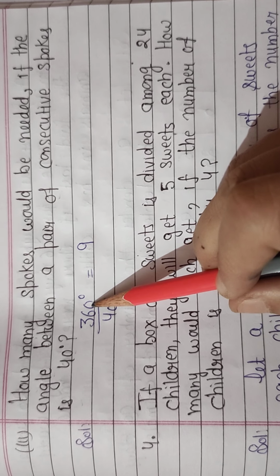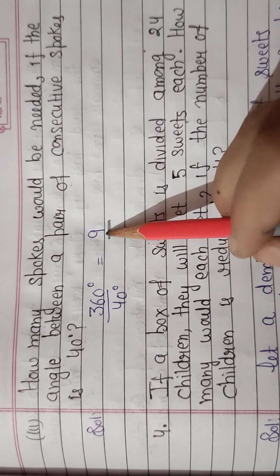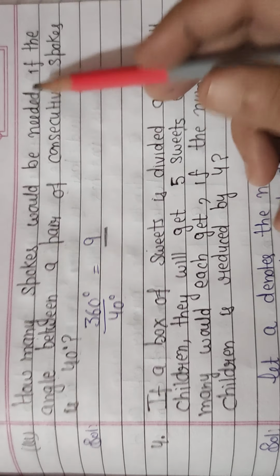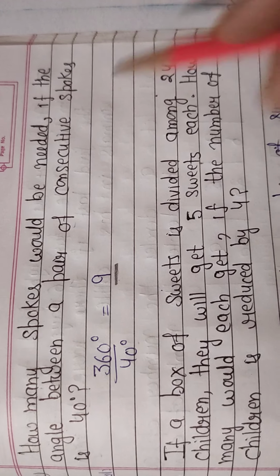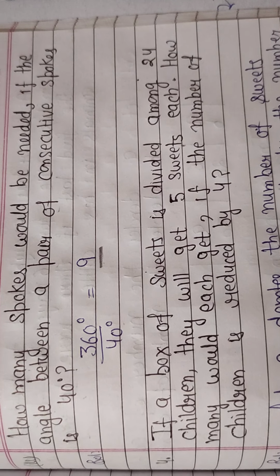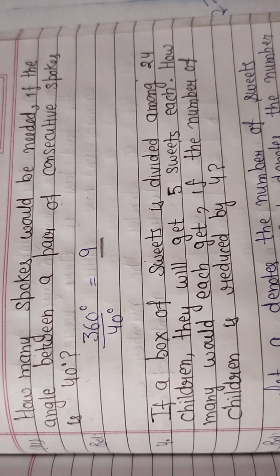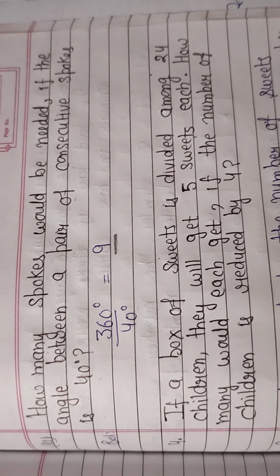For this I will divide 360 degree by 40 degree. That is coming 9. So the answer is 9 spokes would be needed if the angle between a pair of consecutive spokes is 40 degree. Now today you will do question number 1, 2 and 3 of exercise 13.2 in your fair notebook.